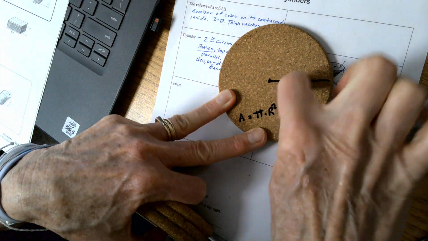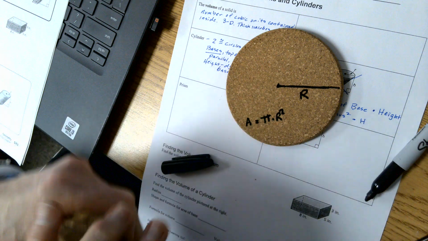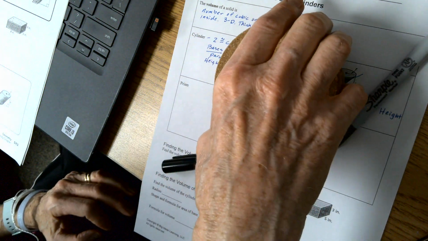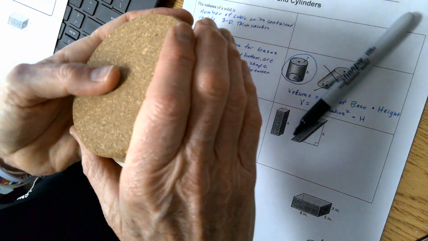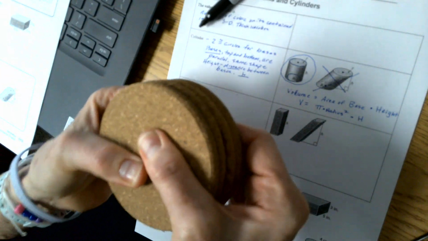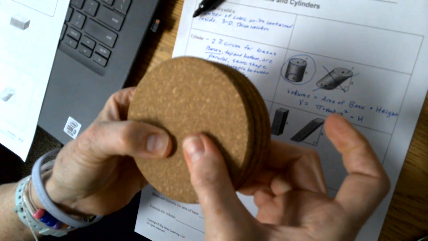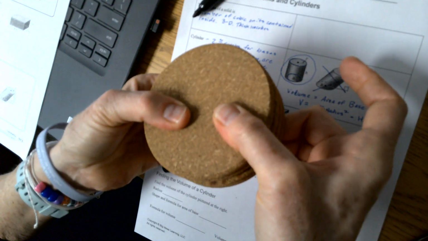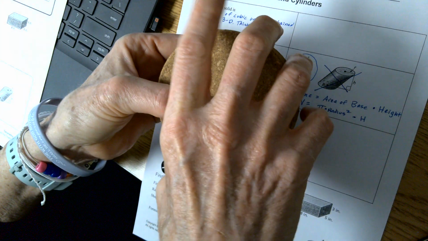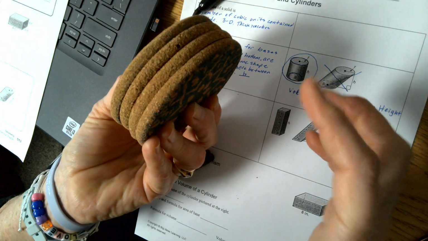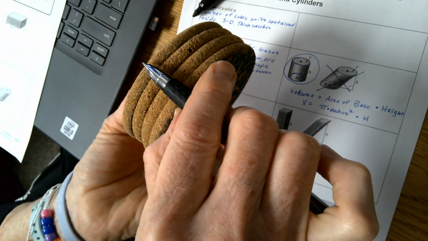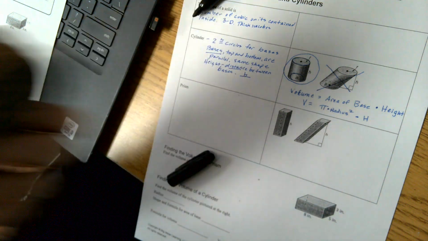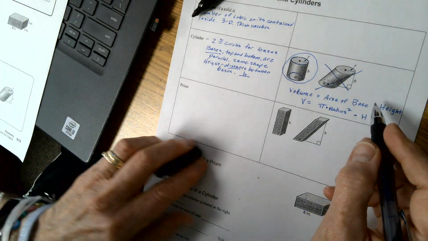That's how I find the area of just this one circle. And then this is 4 tall. 1, 2, 3, 4. So if I want to find out how much volume of cork I needed to make this cylinder, then you would go the area of the base times the height. How far apart are the two bases? This distance right here is its height. So I would measure the height to find it. Okay? That's how you do that one.